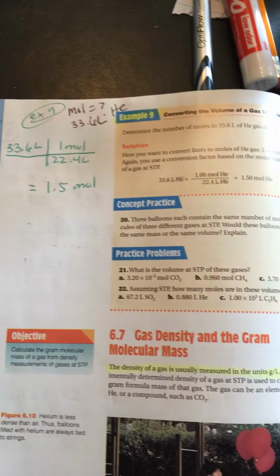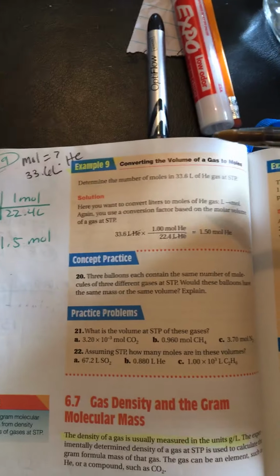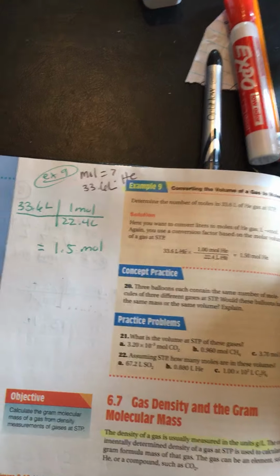Told you there's, I think, 16 example problems. Whew, but just think of all the fun math you're learning.